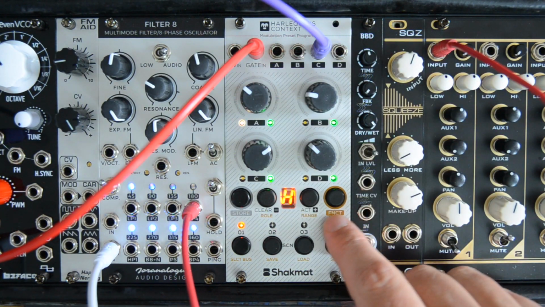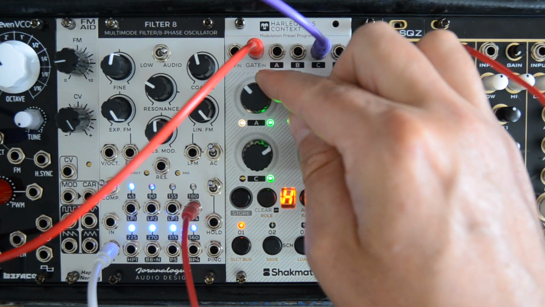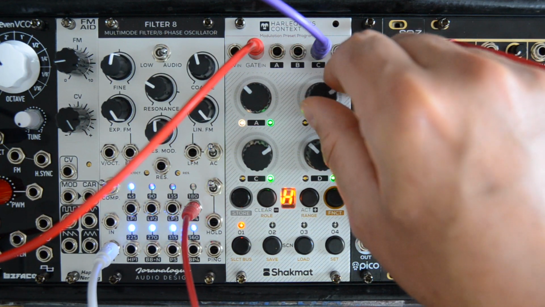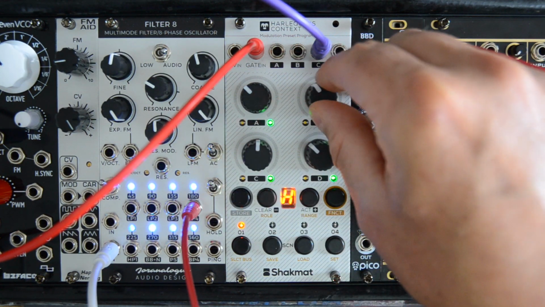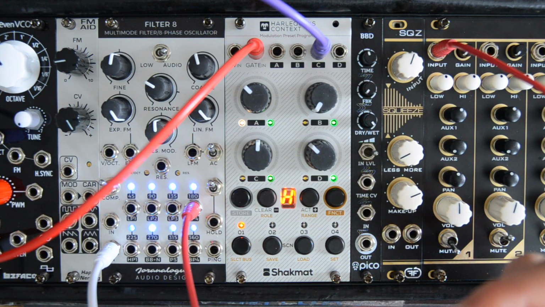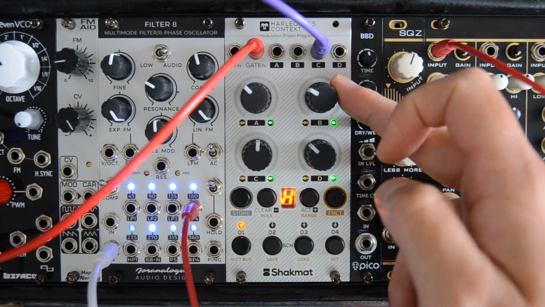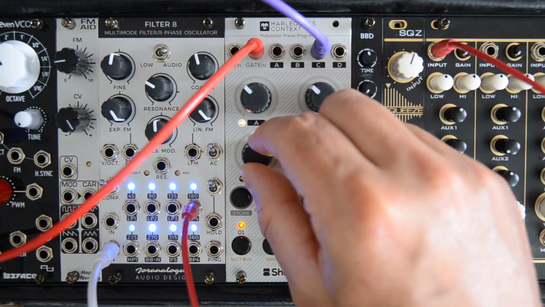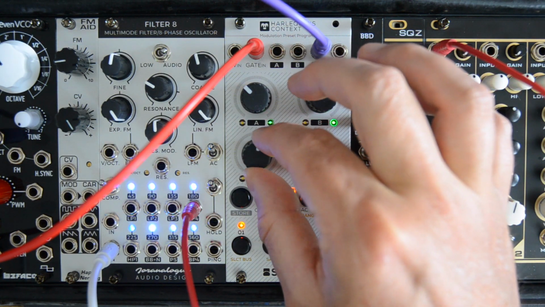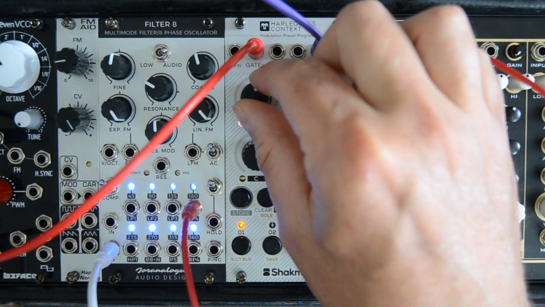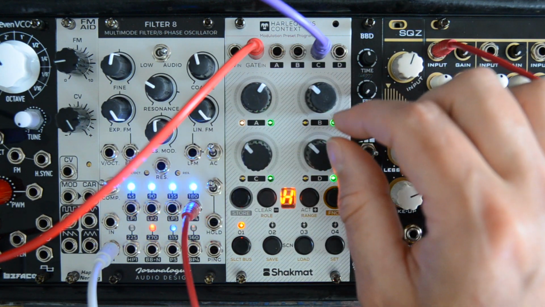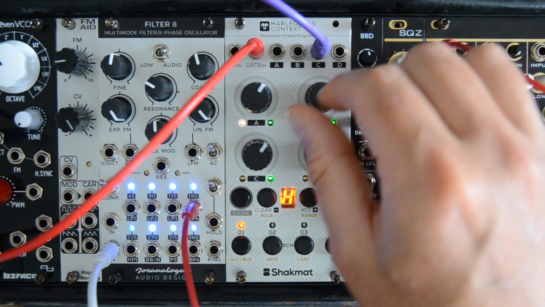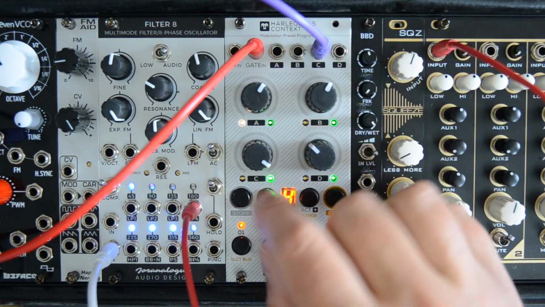So I can control the speed of this sample and hold LFO with the knob for channel A. I can attenuate this completely with the knob for channel B. And then I can offset this with channel C. By the way, this is a bipolar offset.